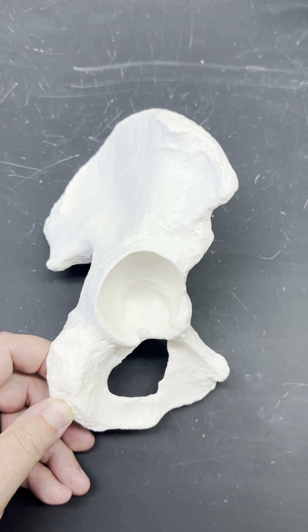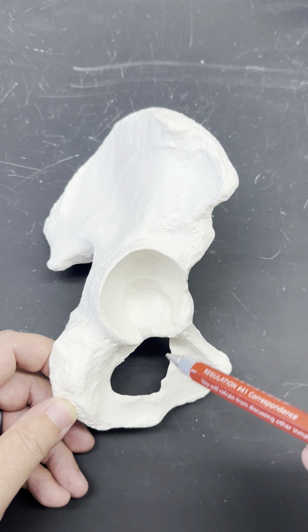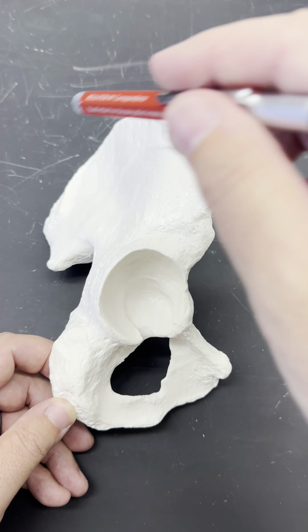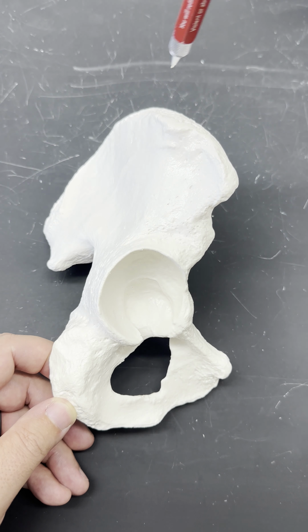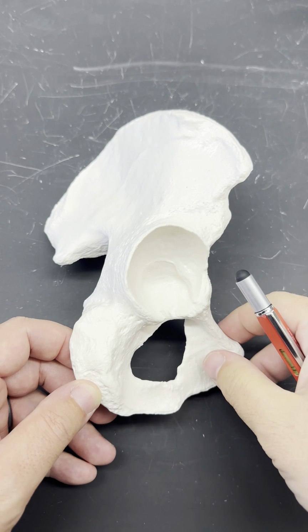to talk about the structures that we find in the os coxa. The os coxa is composed of three individual bones that fuse together. We have the pubis, we have the ischium, and we have the ilium. All right, so we're going to talk about the structures of the ilium first.